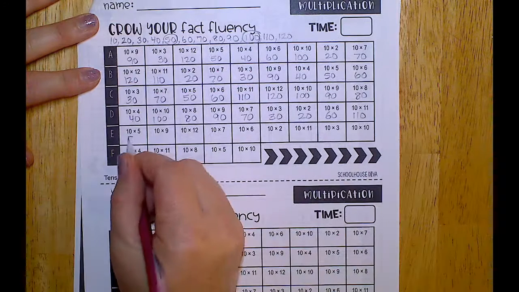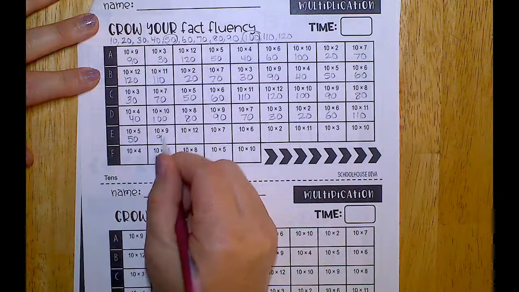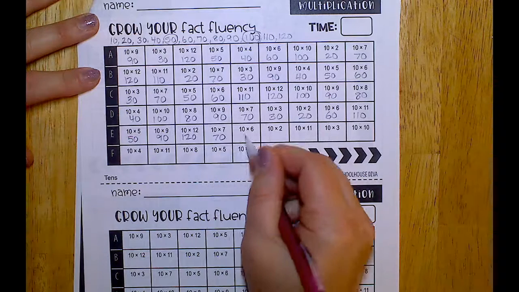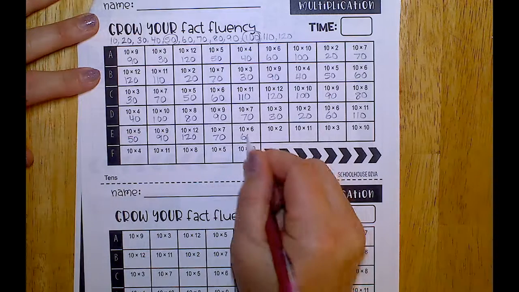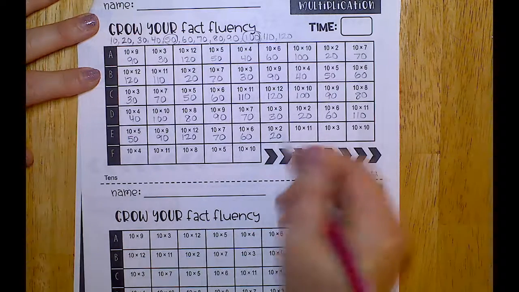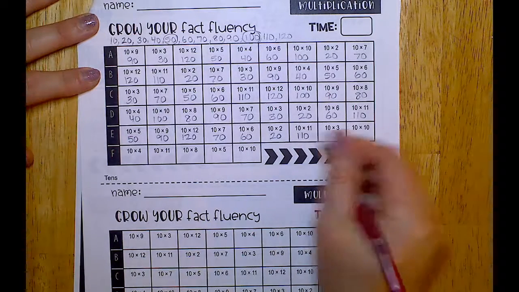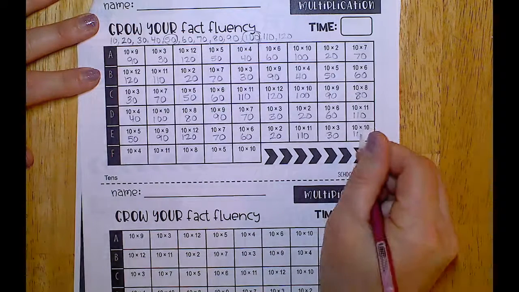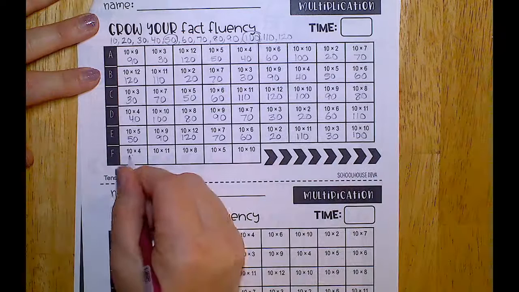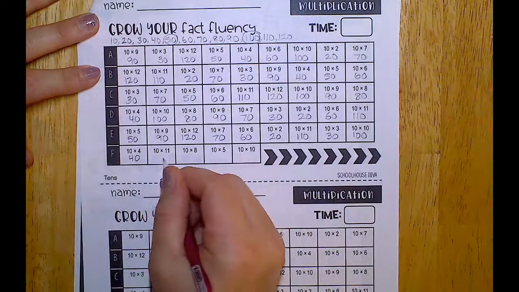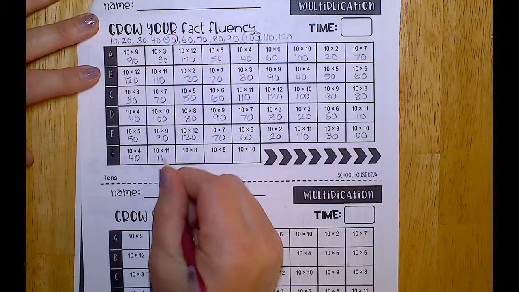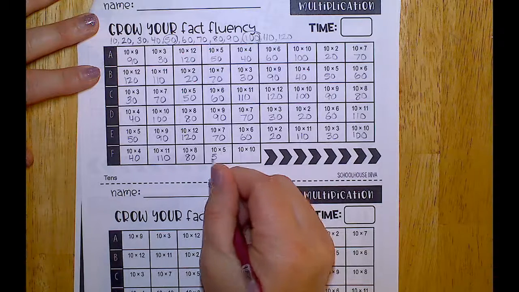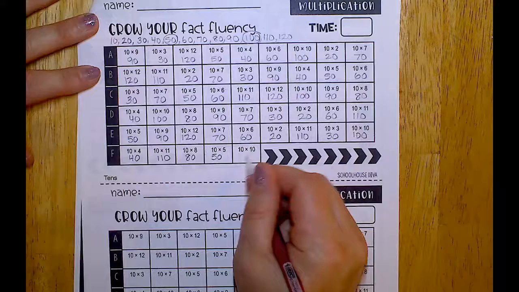10 times 5 is 50, 10 times 9 is 90, 10 times 12 is 120, 10 times 7 is 70, 10 times 6 is 60, 10 times 2 is 20, 10 times 11 is 110, 10 times 3 is 30, 10 times 10 is 100, 10 times 4 is 40, 10 times 11 is 110, 10 times 8 is 80, 10 times 5 is 50, and 10 times 10 is 100.